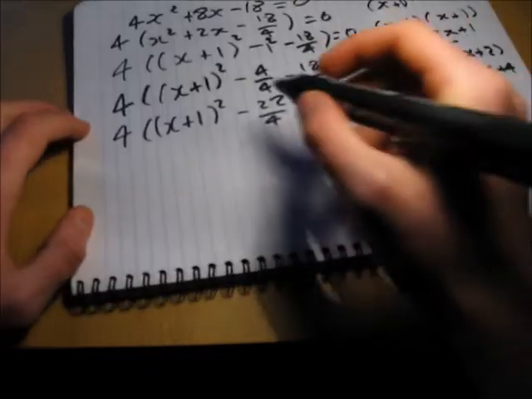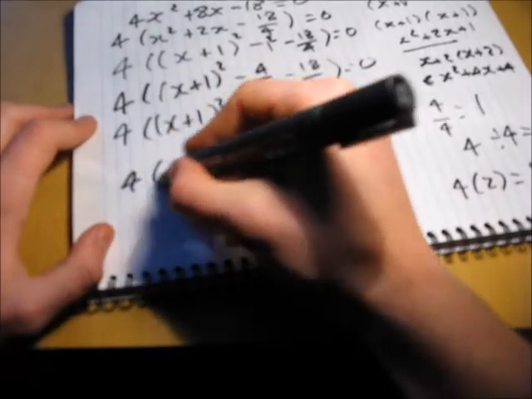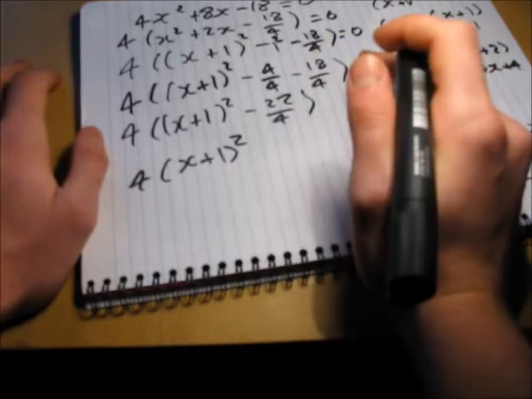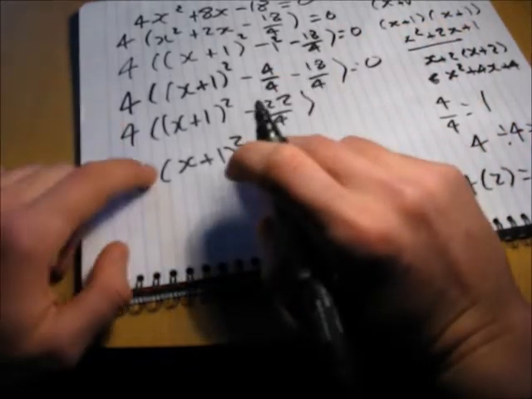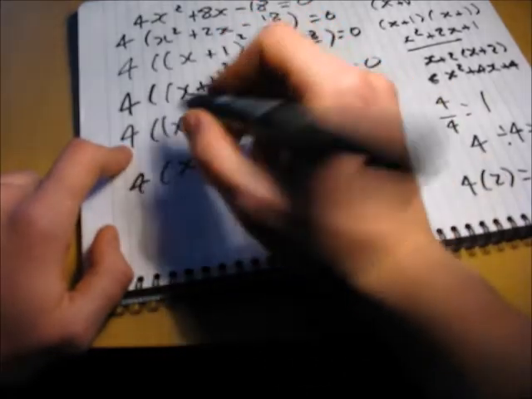So what you want to do here is times this by the 4 on the outside of the bracket to release it. Okay, so what we're going to have there is x plus 1 squared. You see how it's never changed, it just doesn't change at all. But now we've only got one set of brackets because we've released it when we multiply these two together.